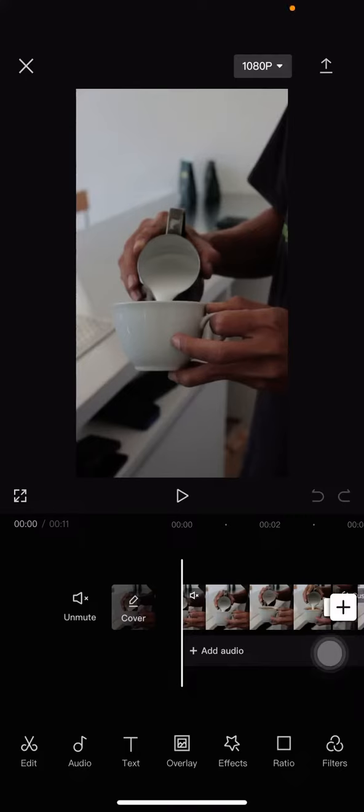So today's tutorial is going to be about how to add your own sound on CapCut on iOS. Here I already have my project, I already have the videos, and I want to add my own sound. Sometimes I will use a voiceover to add my own sound in this video.